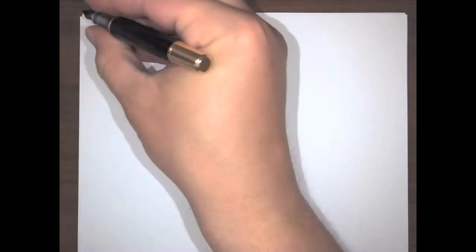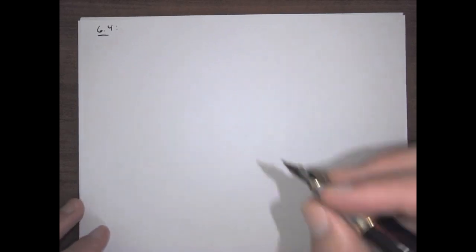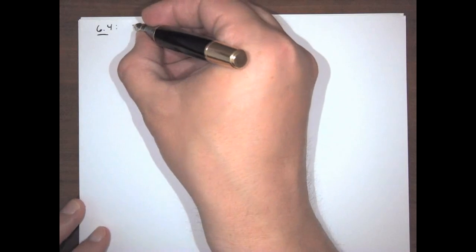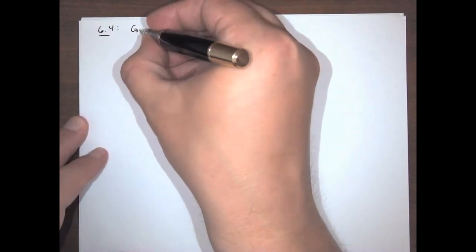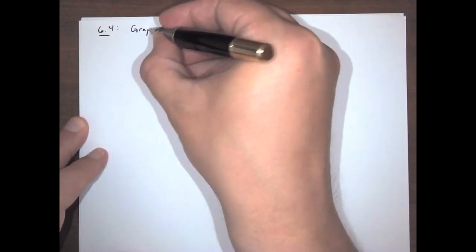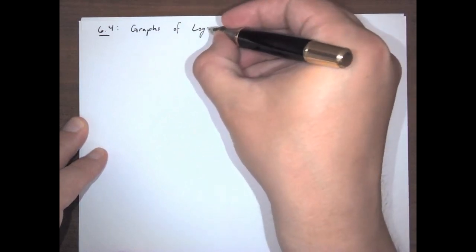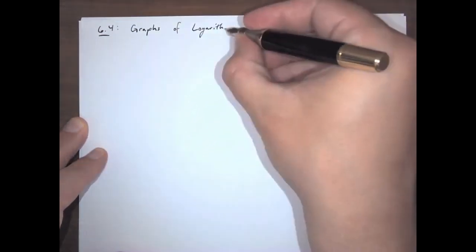What we're going to talk about today is a couple of sections, 6.4 and 6.5. And from 6.4, we're only going to cover a small fraction of what there is on offer in your book on that section, because that's all that really applies to us in this course. So 6.4 has to do with the graphs of logarithmic functions.